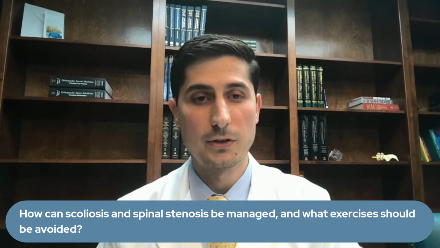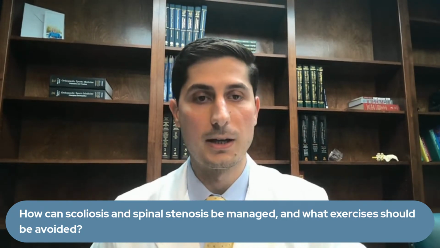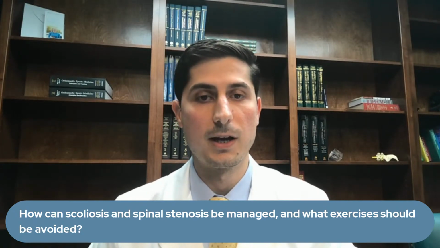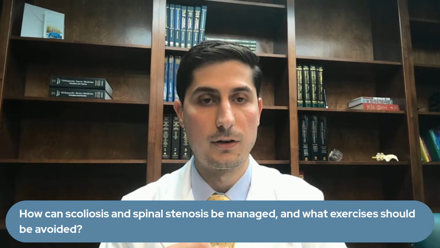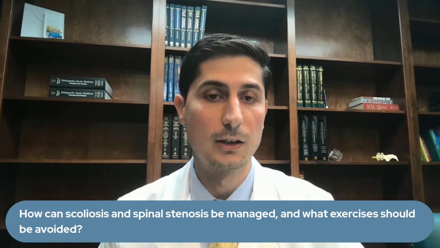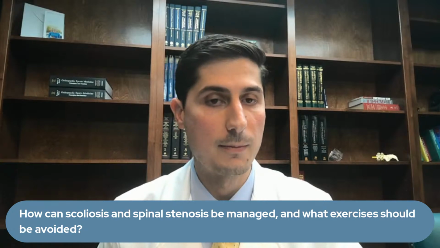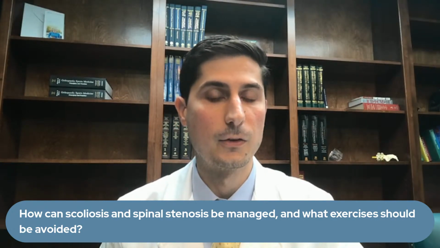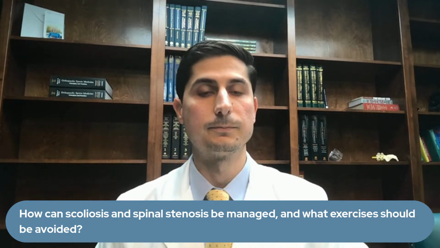As far as scoliosis goes, that's twisting of the spine, okay? And stenosis can happen from the twisting of the spine. That's compression of the nerves. Usually, exercises that will help alleviate that include core, abdominal, and low back and upper back strengthening. Those are the muscles that keep us upright.